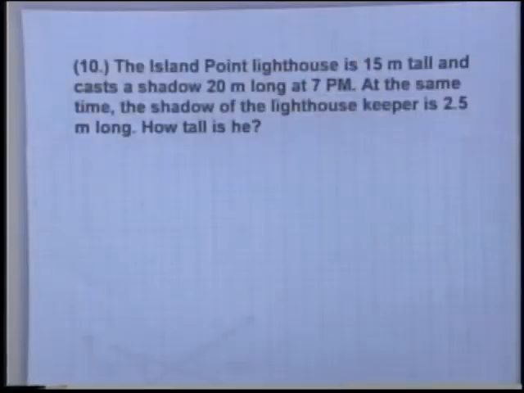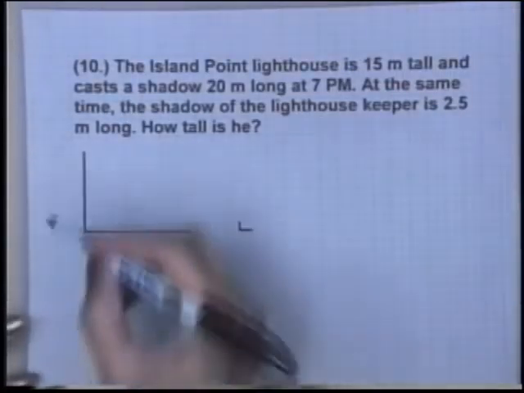Let's look at one last similar triangle word problem. The Island Point Lighthouse is 15 meters tall and casts a shadow 20 meters long at 7 p.m. At the same time, the shadow of the lighthouse keeper is 2 5/10 meters long. How tall is he? Well, I've sort of drawn a diagram here.